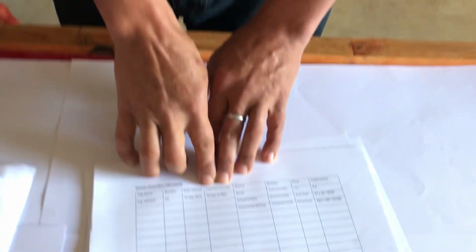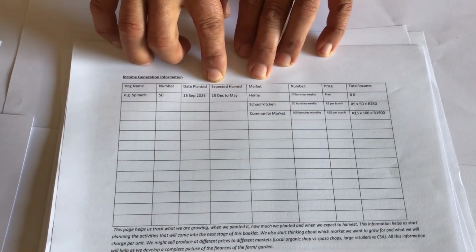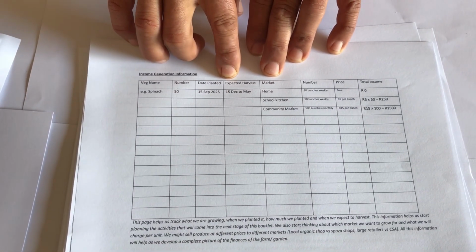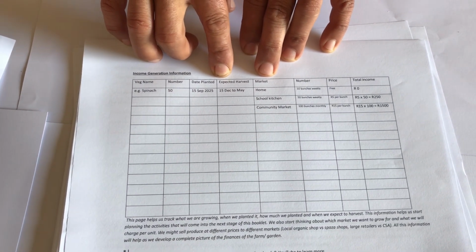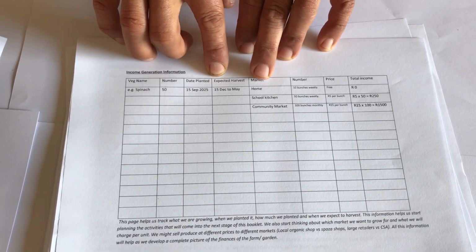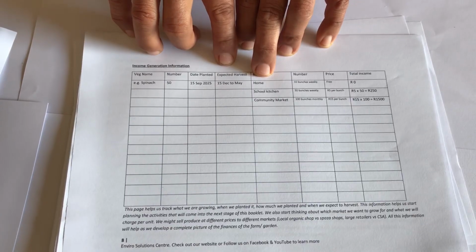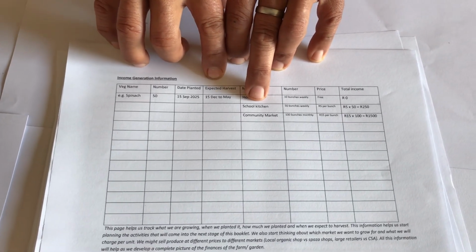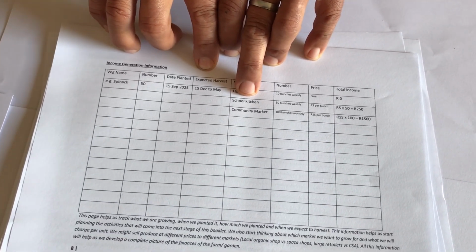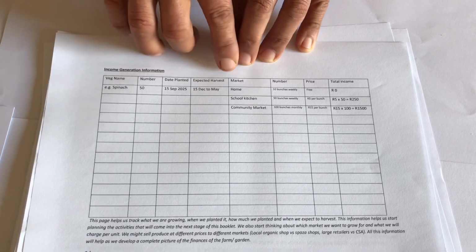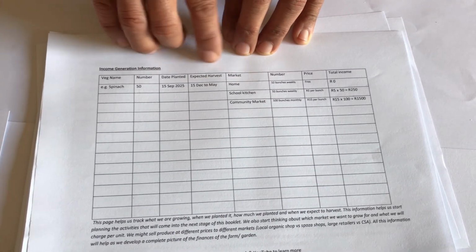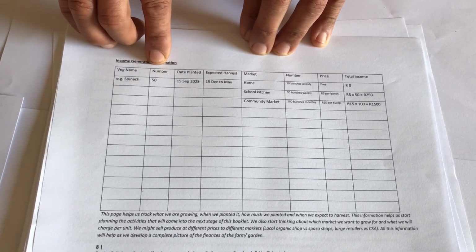So once we know when we expect to harvest it, we're going to identify what are the different markets that we want to sell our vegetables to. So we're going to have for the home, so we know that's for us to eat. We want to sell some to the school kitchen, and we want to sell some at the community market. So these are the markets that we're going to be selling our spinach into.